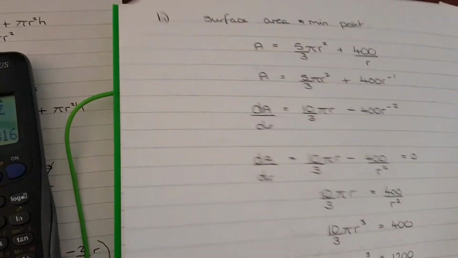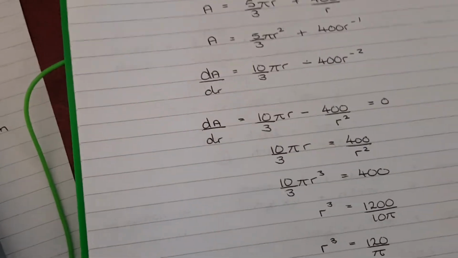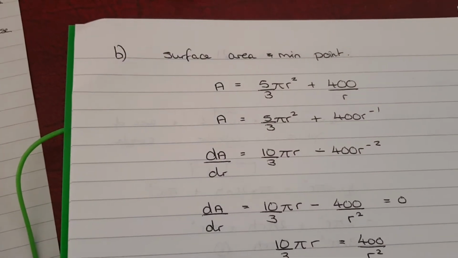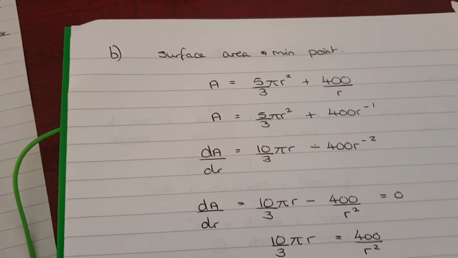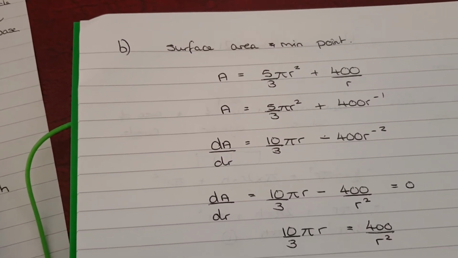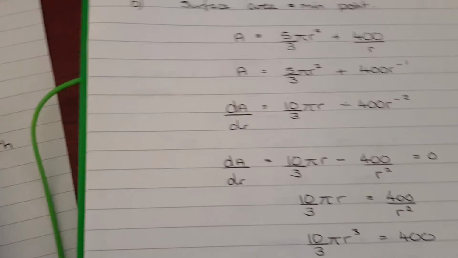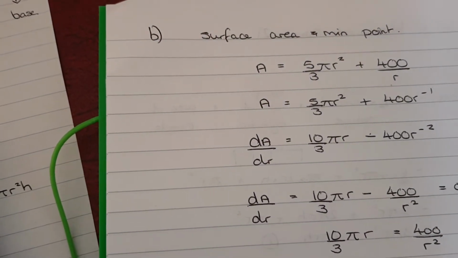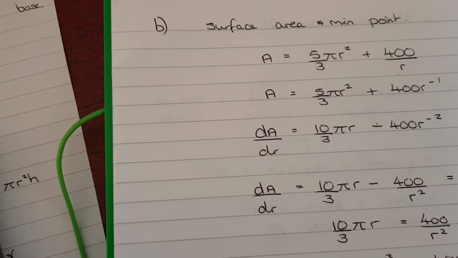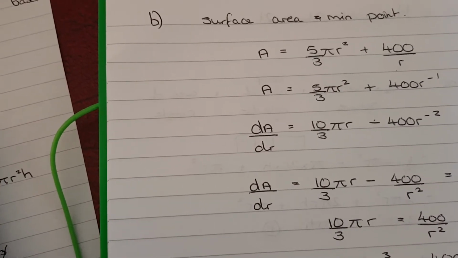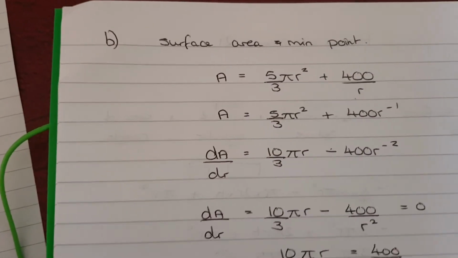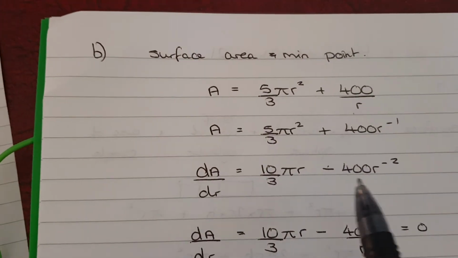Part B, they talk about wanting to minimise the cost of production by minimising the surface area. So you need to differentiate your surface area to find the minimum surface area. So there's your surface area from earlier. What I like about this question is in part A, they give you enough information to go on and do part B. So if you can't do part A, you can still pick up the marks in the second part of the question. So we've got this.